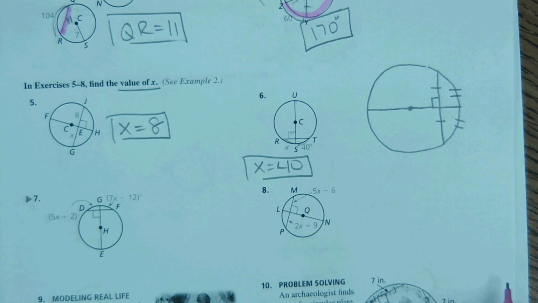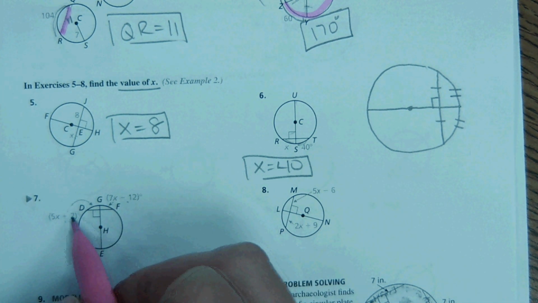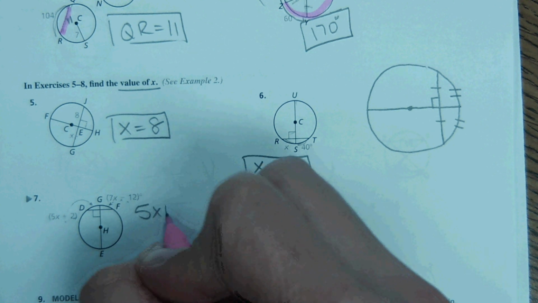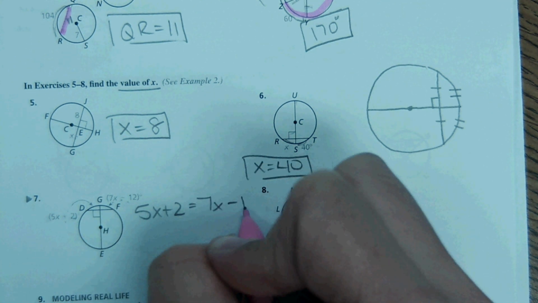Then for number 7, it shows the same situation. To find x, we just need to put these two equal to each other. 5x plus 2 equals 7x minus 12.